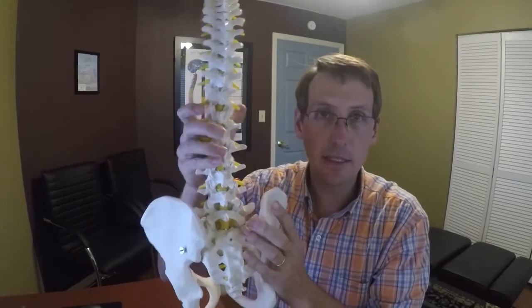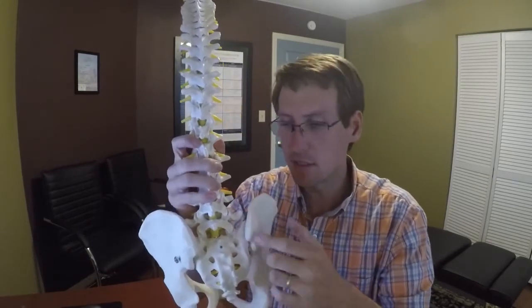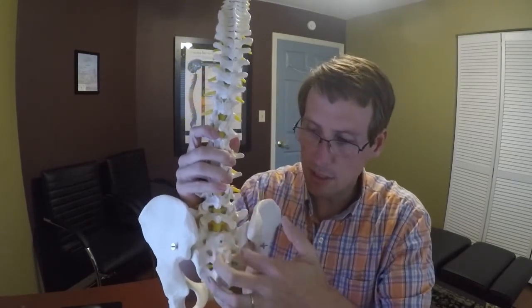Now, the nice thing is that we can take care of this, we can get it fixed. You just gotta adjust the sacrum and the ilium to get that joint moving again. Once that joint starts moving again, then you're able to get quite a bit of relief. A vast majority of the patients, I would say, get that joint adjusted, see some sort of improvement immediately after the adjustment.